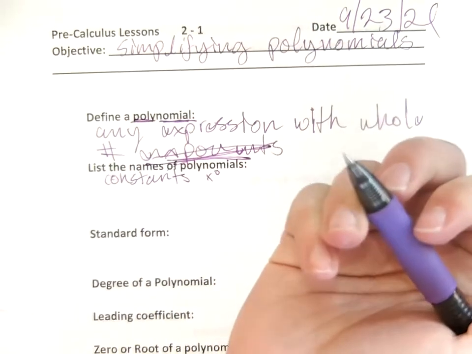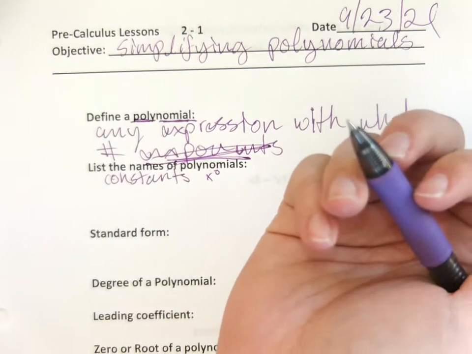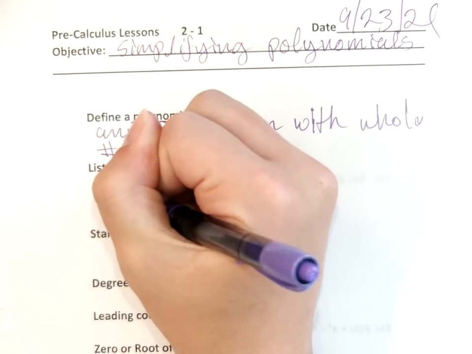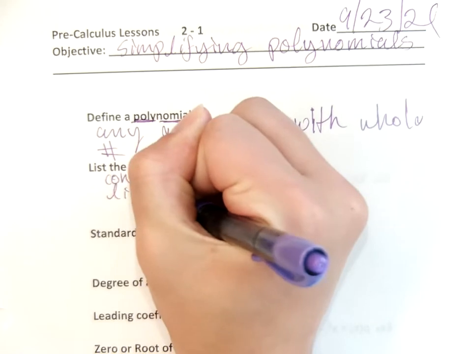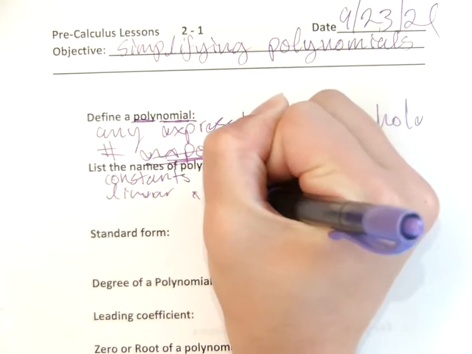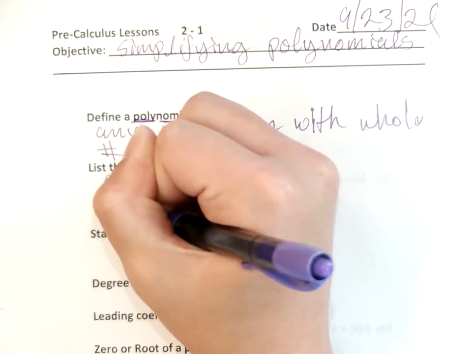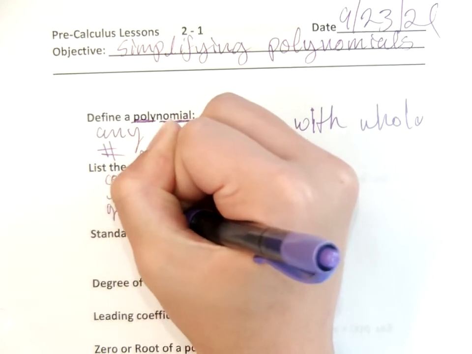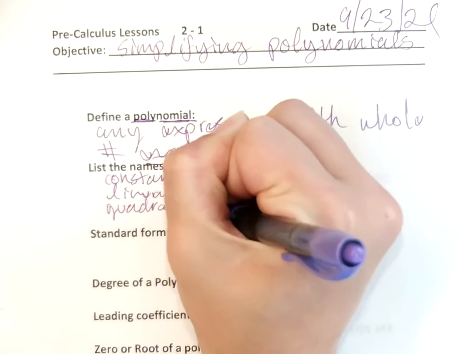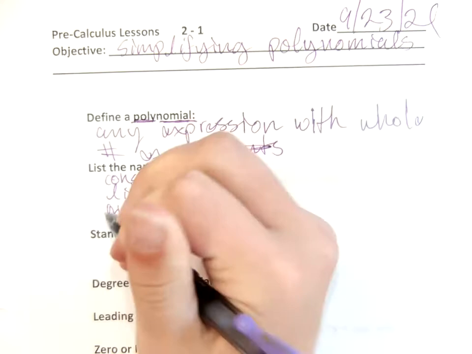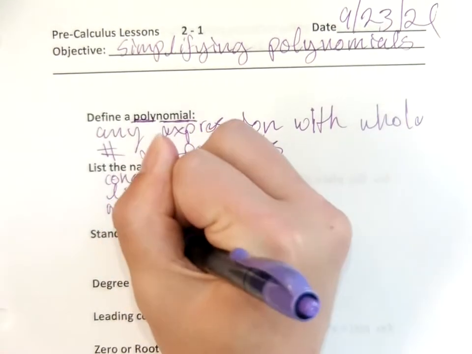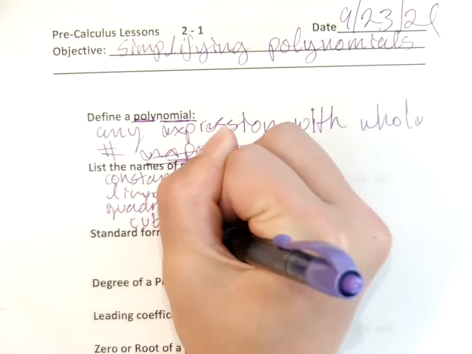And then you have linear, which is x to the 1. Quadratics, x to the 2. Cubics, x to the 3.